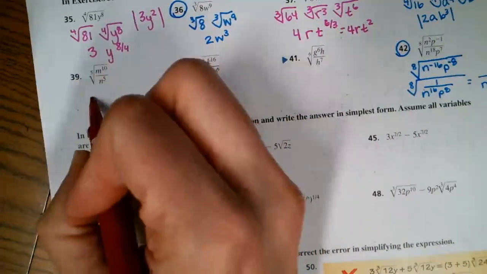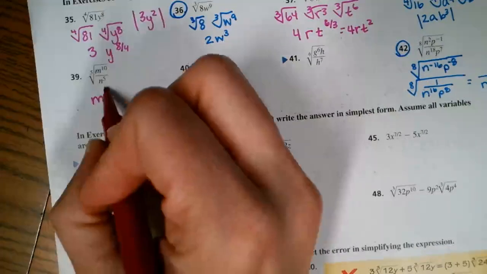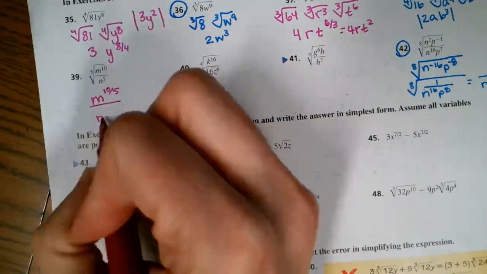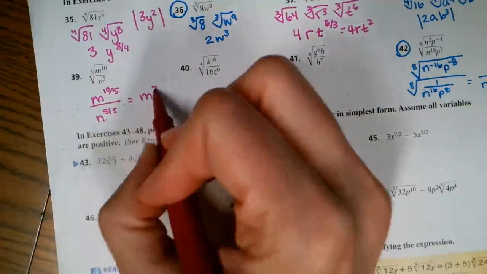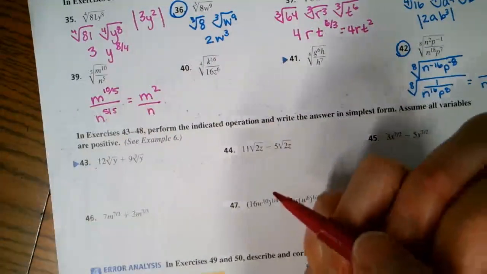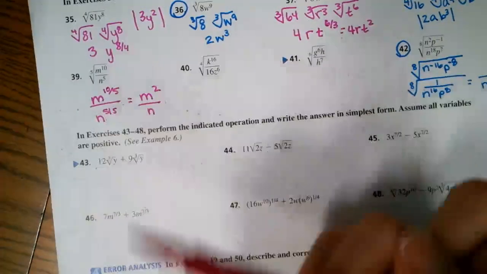Number 39, we're going to have m to the 10 over 5, n to the 5 over 5. So this will be m squared over n. And we don't need any absolute values because it was an odd root.